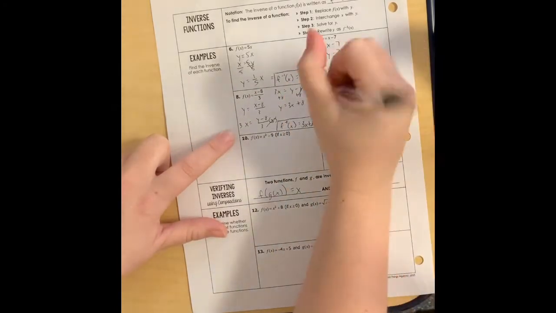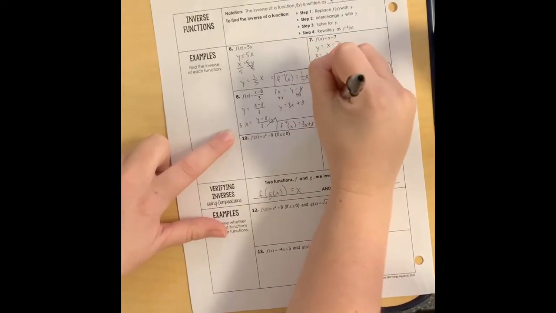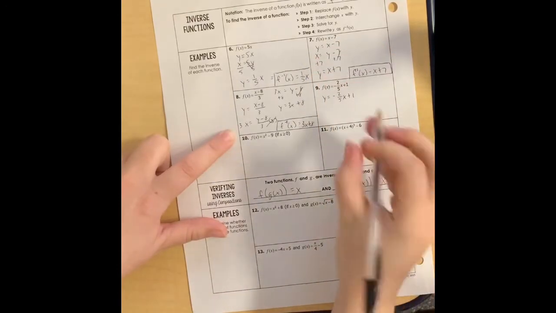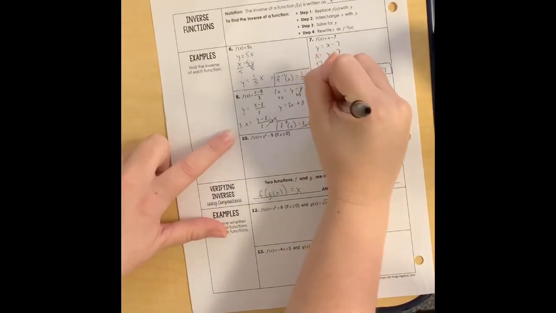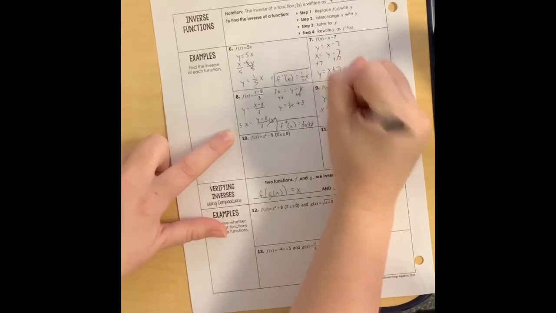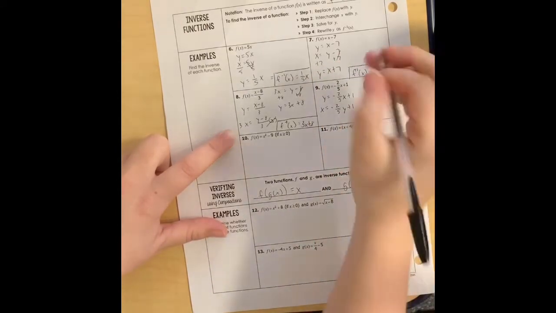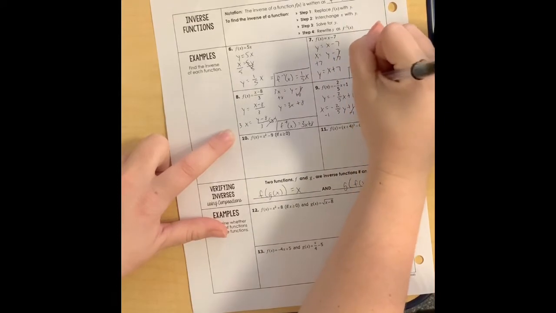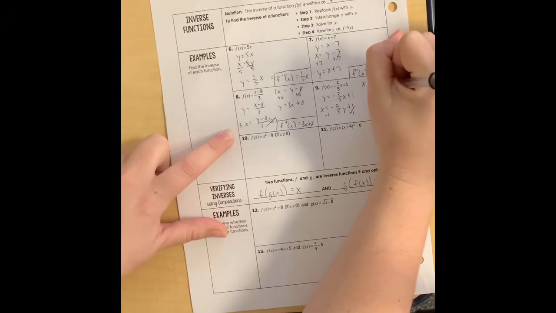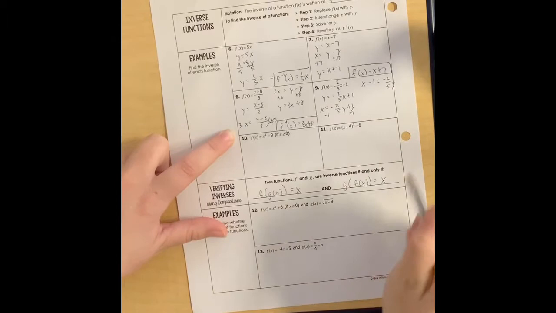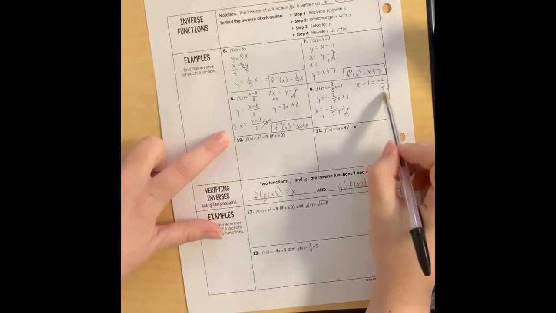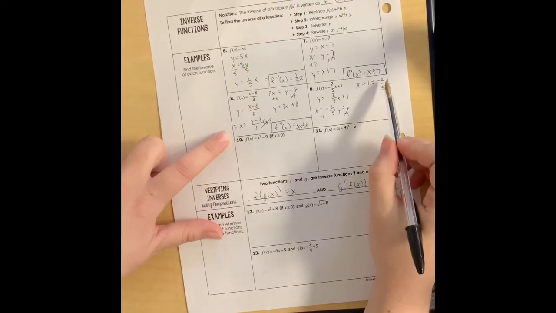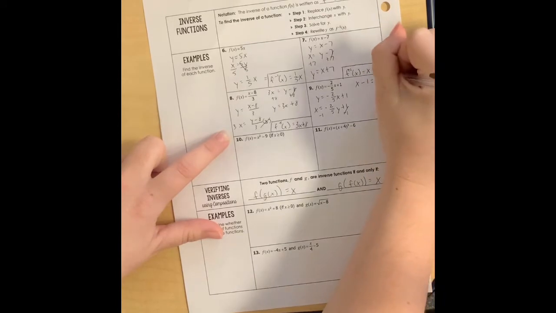Okay, number 9, y equals negative 2/5 x plus 1. Switch those two. X equals negative 2/5 y plus 1. To solve for y, first you want to subtract 1 over. So you have x minus 1 equals negative 2/5 y. To get y by itself, you've got to multiply by the reciprocal here, and the reciprocal is negative 5 over 2.